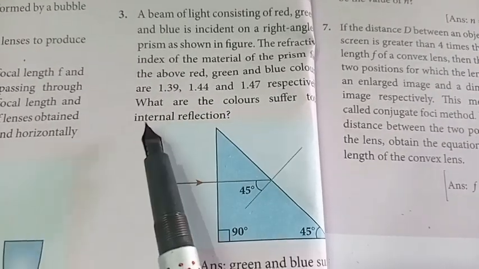Third question: a beam of light consisting of red, green and blue is incident on the right angle prism as shown in the figure. The refractive index of the material of the prism for red, green, blue color is 1.39, 1.44, 1.47 respectively. What are the colors that undergo total internal reflection? Okay, so the answer is green and blue suffer total internal reflection.